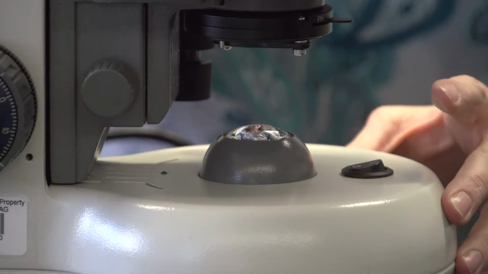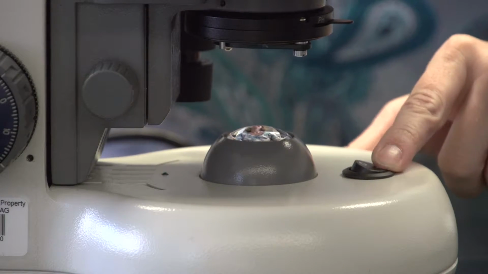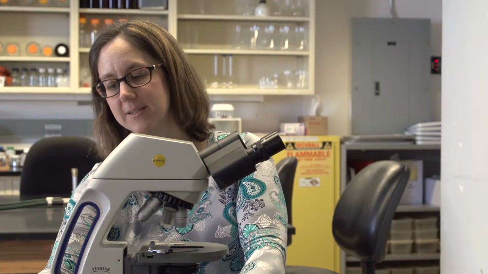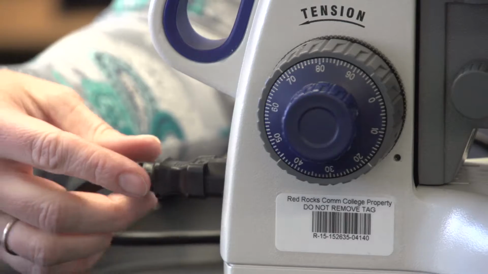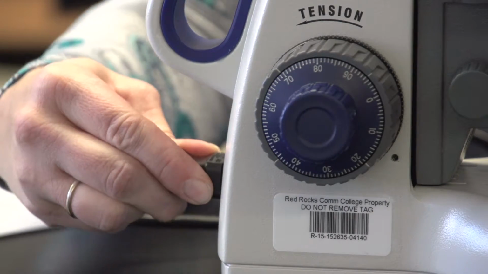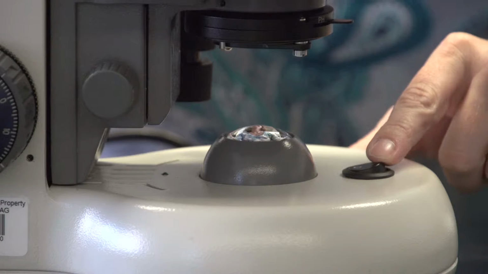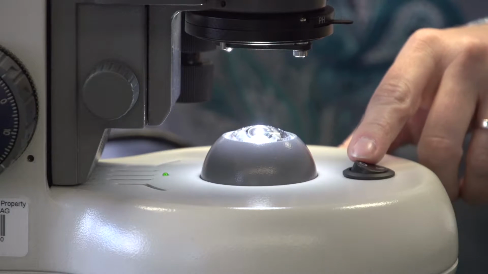To turn the microscope on, you use this on switch and we get light to come through. A lot of times the light does not come on, and that's typically because these plugs get quite loose in the back of the scope. So if the microscope light doesn't come on, try pushing this plug further into the scope, and then the light on the microscope should come on.